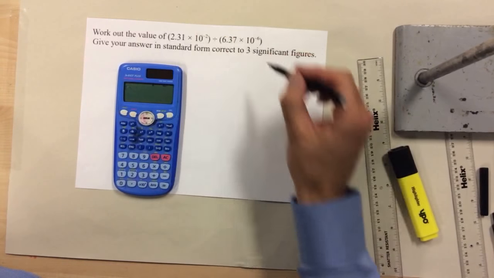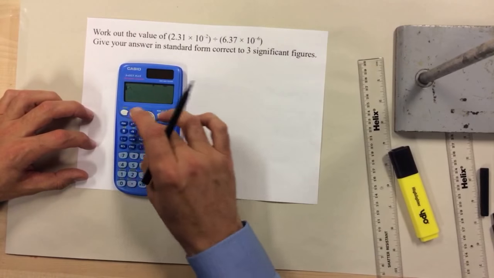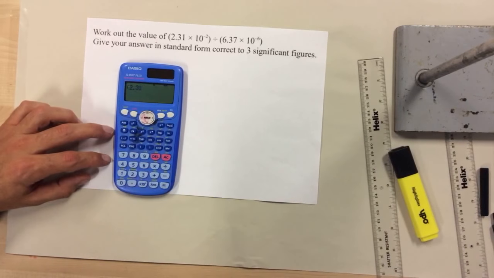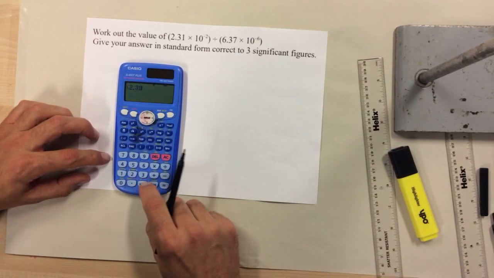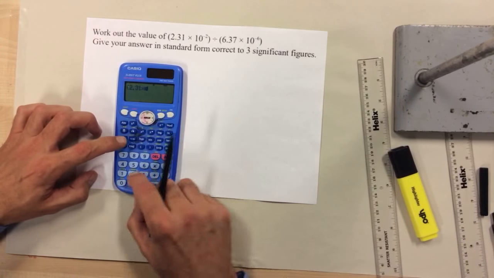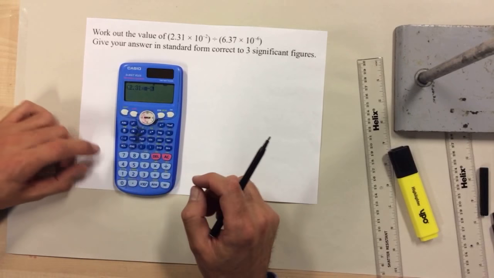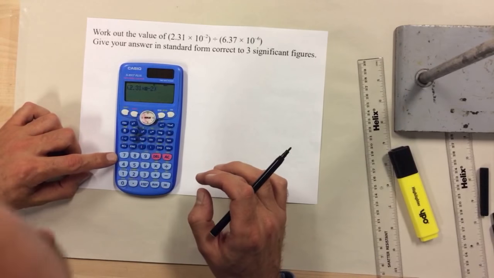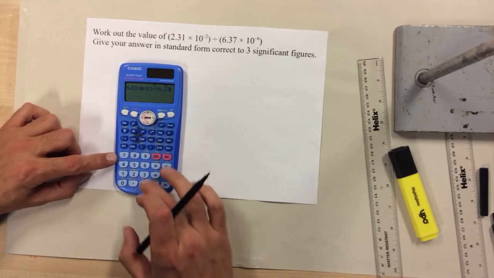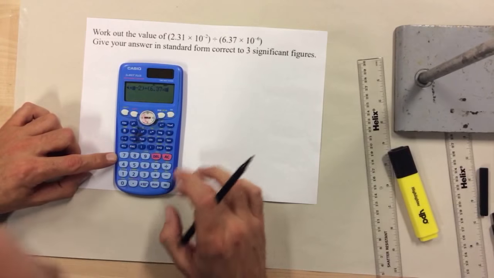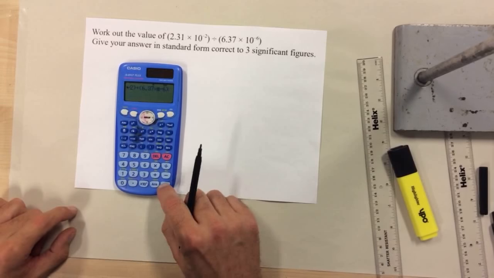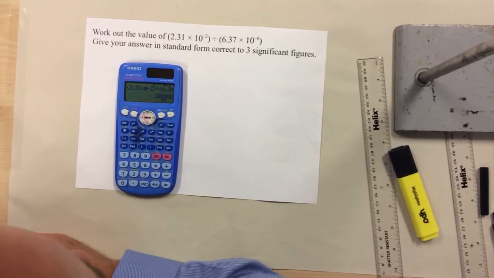So if I just want to put this calculation straight in, I'm going to type it in as it shows there, so 2.31, and instead of times 10 to the minus 2, I can press the times 10 to the power button and then tell it that I want the power to be minus 2, and close that bracket, divided by, open the bracket again, 6.37 times 10 to the power, and we've got a minus 6 there, and close the bracket. Okay, so pressing answer, that should give me my answer as a fraction.